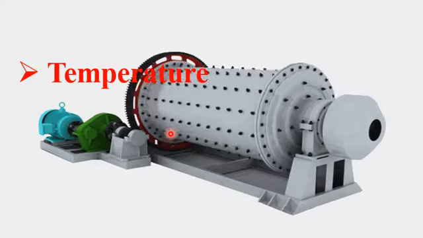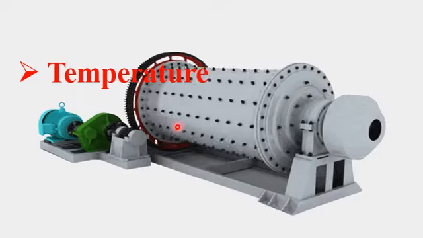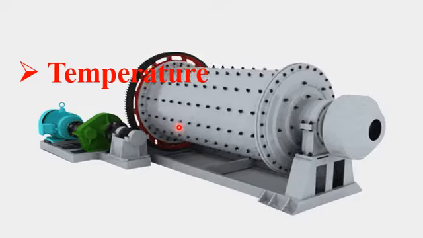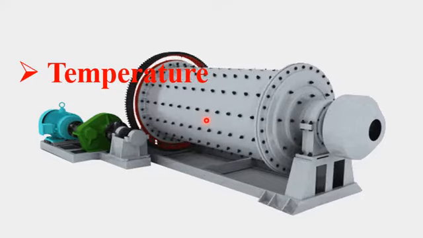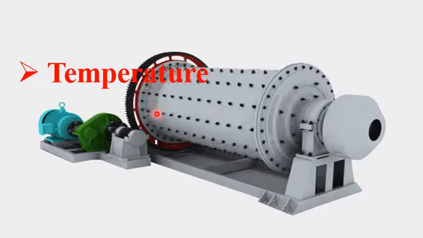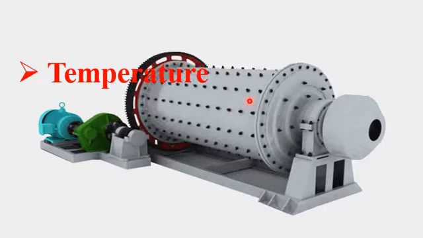In some cases, there is a possibility of agglomeration or accumulation of nanoparticles with each other, and they may cause nucleation, and the size of the nanoparticle may increase due to temperature. So you have to consider the temperature and the frequency inside the ball mill chamber or ball mill drum.